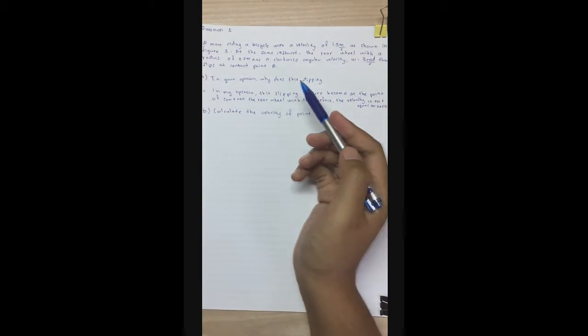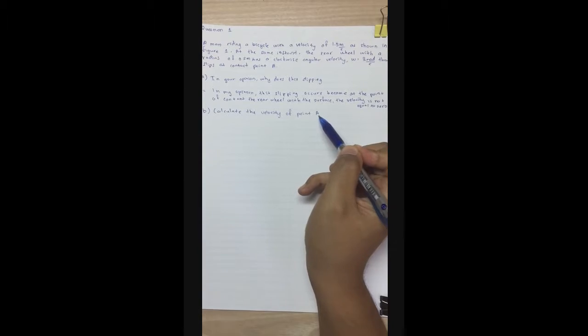The answer is, in my opinion, this slipping occurs because at the point of contact of the rear wheel with the surface, the velocity is not equal to 0. B. Calculate the velocity of point A.